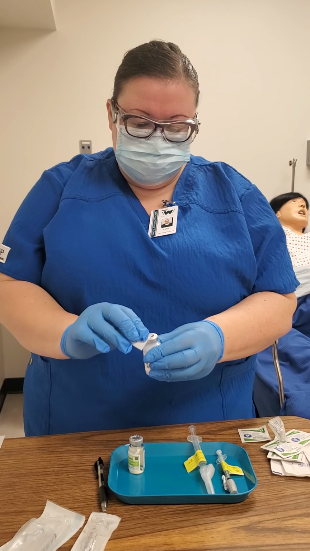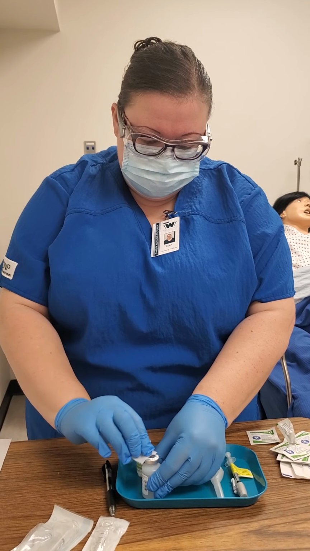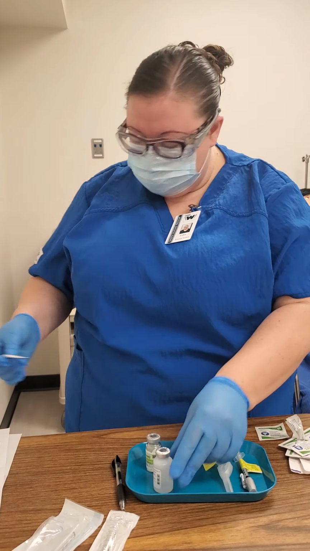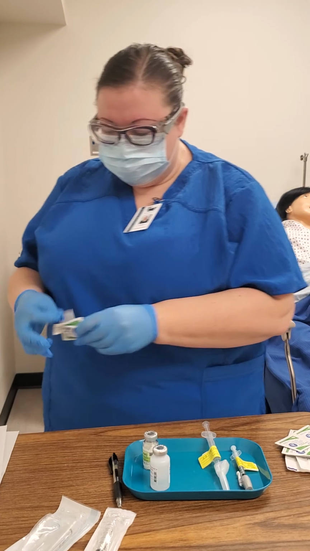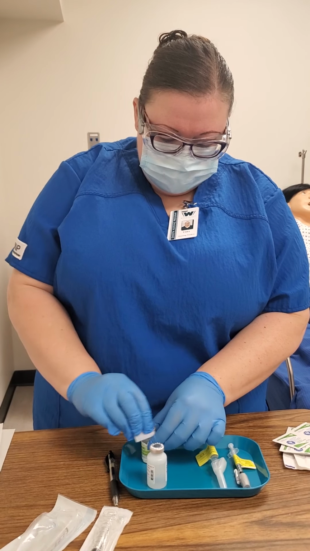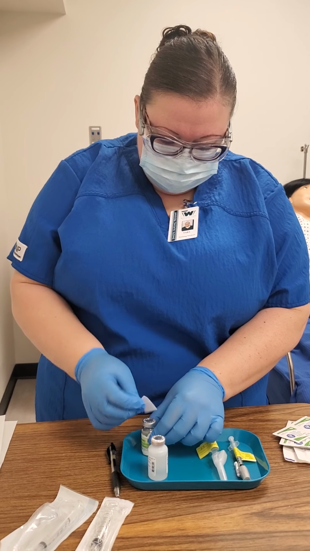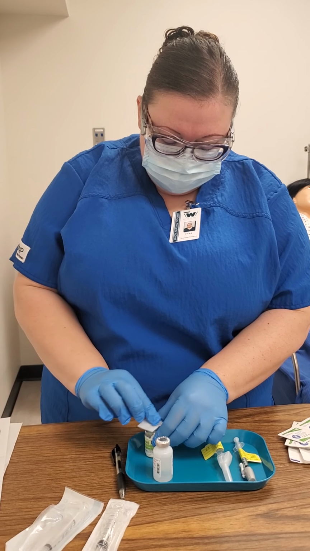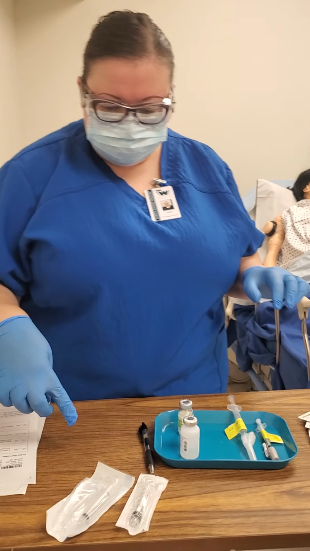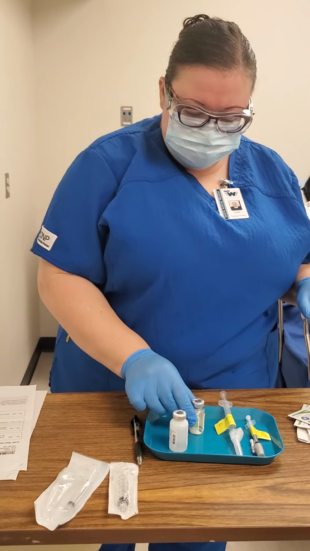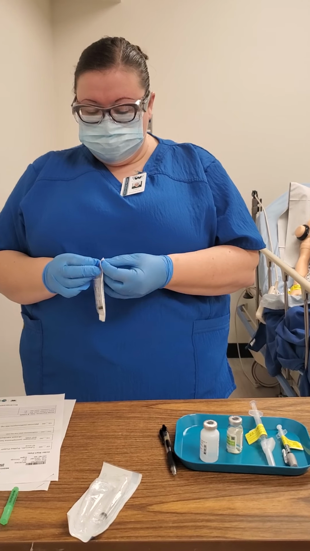And an outward motion, 15 to 20 seconds here for this one. Okay. And then another 15 to 20 seconds on this one. That outward motion. Okay. So first I'm going to withdraw my saline solution.